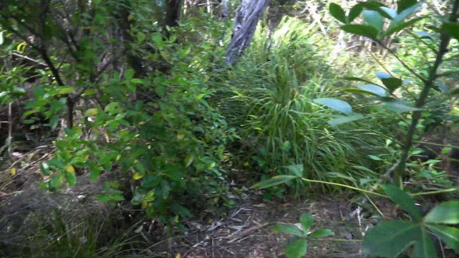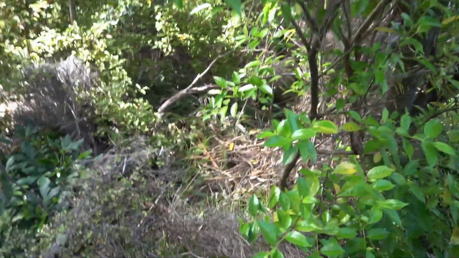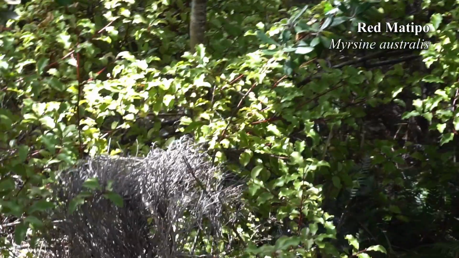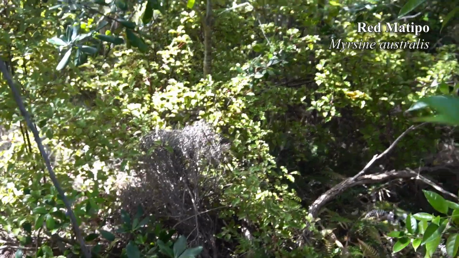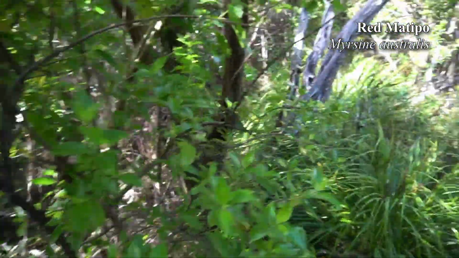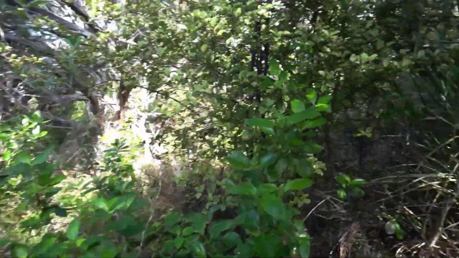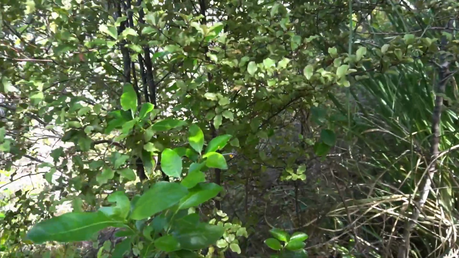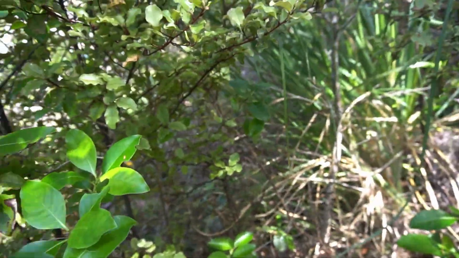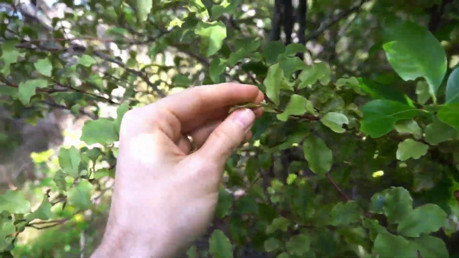Alright, we've got one or two other pieces of terminology that I want to introduce you to. One of them is on this red mātipo here, the Myrsine australis. Can't get closer to that one because there's a huge spiderweb in the way. We'll choose this one over here instead. Let's see if we can find a good example of this. Here we go.